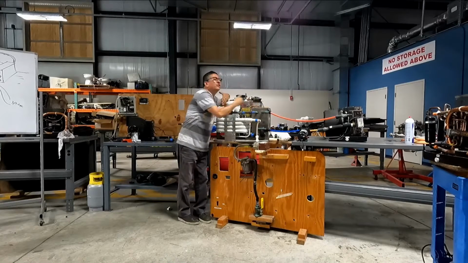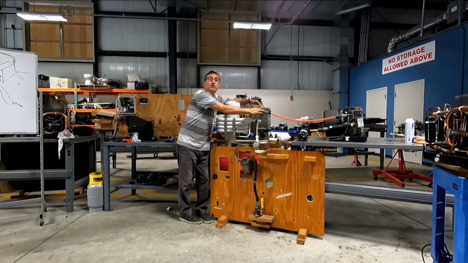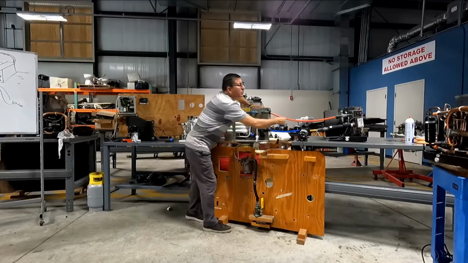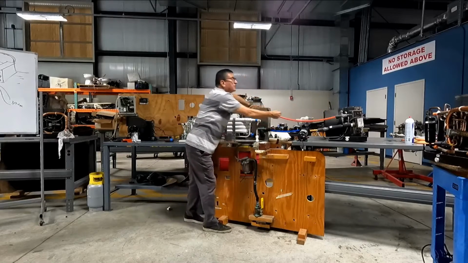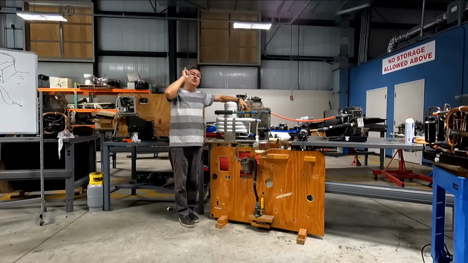I have a self-contained unit. The only difference is that the evaporator is surrounded not by air, but by fresh water. That fresh water becomes chilled, and I circulate that chilled water over there and return it here. Do you like it?